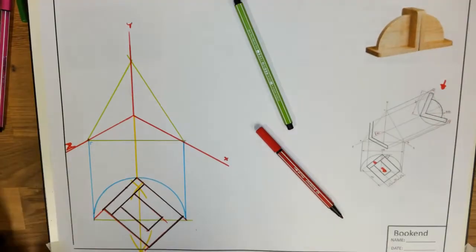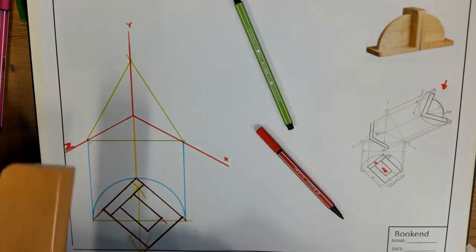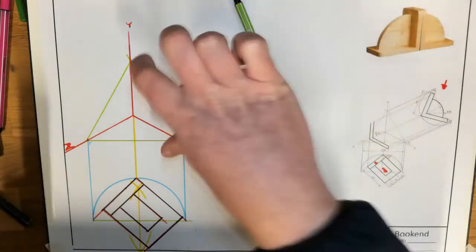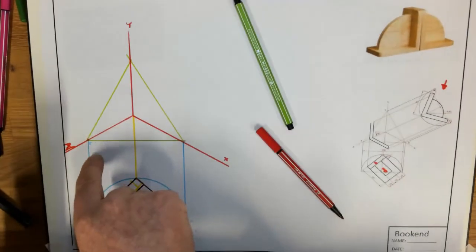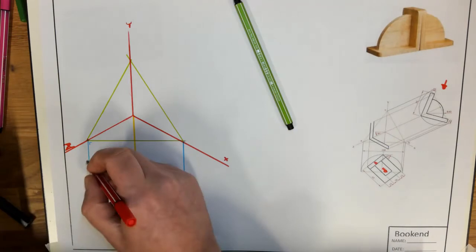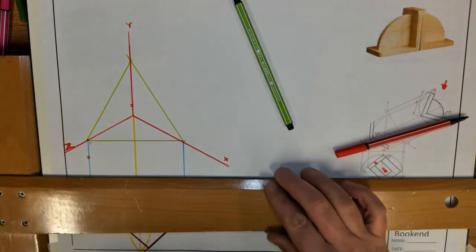That's a little better. Okay. So what I want to do now is put in the elevation. My elevation is going in up here. Again, if I look here, the way I drew these blue lines is I went out perpendicular, or you could look at them as being parallel to the Y line. Both are correct. So I'm going to do the same up here.